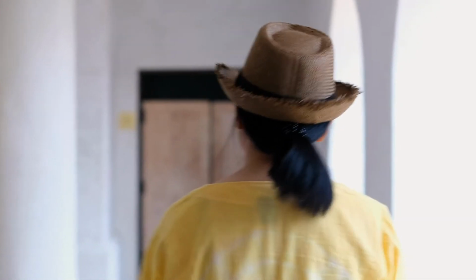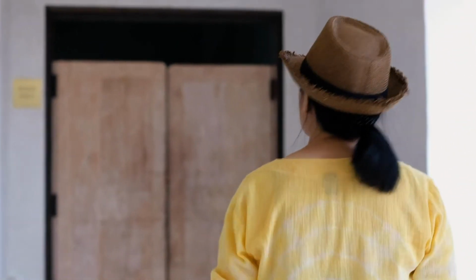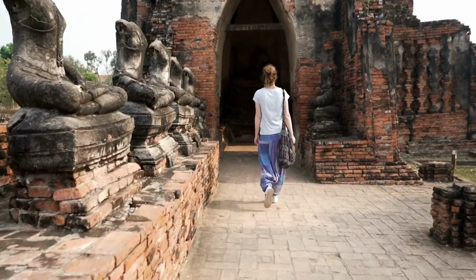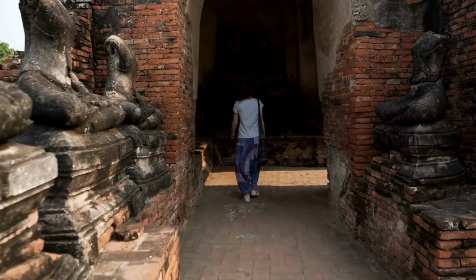This could be great to use if you're a real estate agent. You could show off different rooms of the house by having the camera follow you as you walk through. I also love using this in travel videos because then as you're walking down the streets of the city or wherever you are, it's like your audience is walking with you.